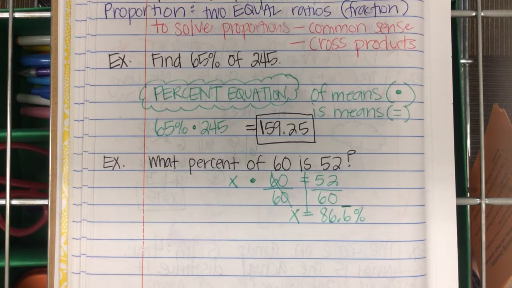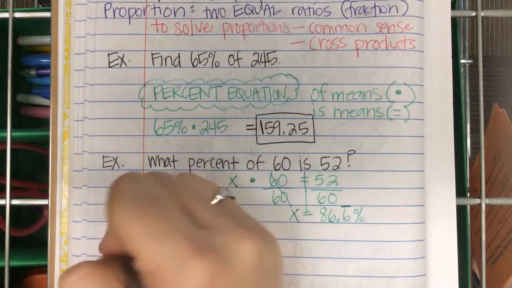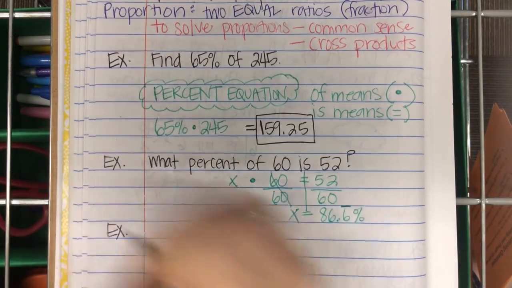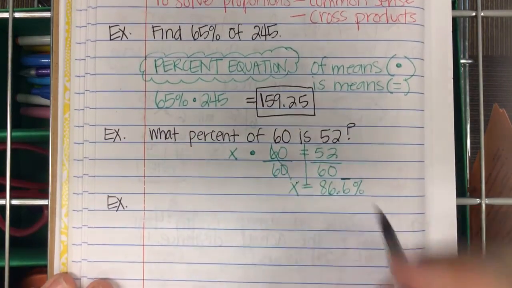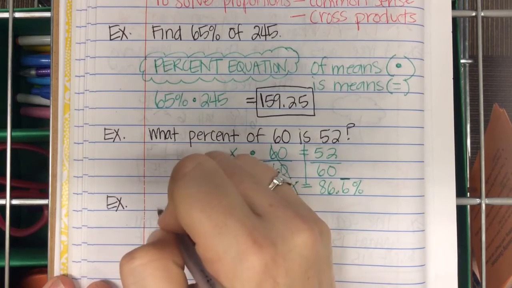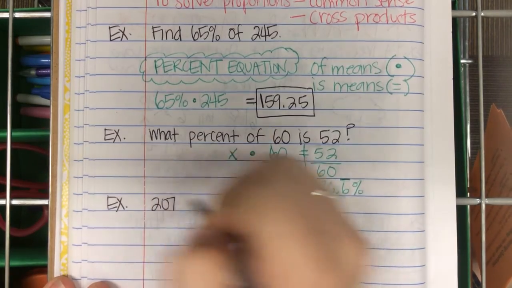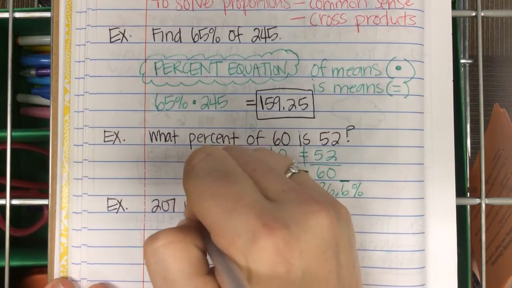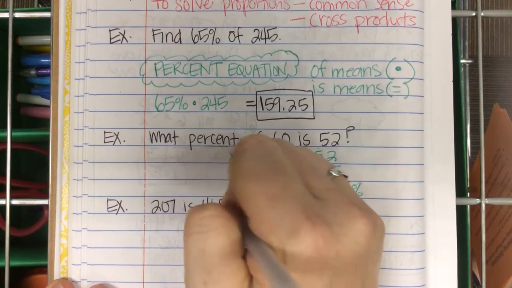Here's another way of solving. You have two choices. Which one do you like better? I would say the first one. The first and the second one are both the same. I know they're both the same, but I like the first problem.